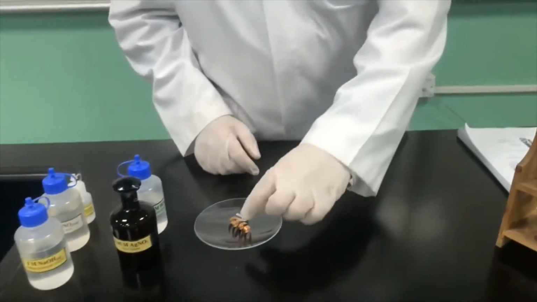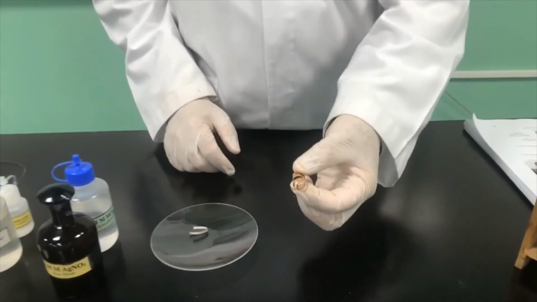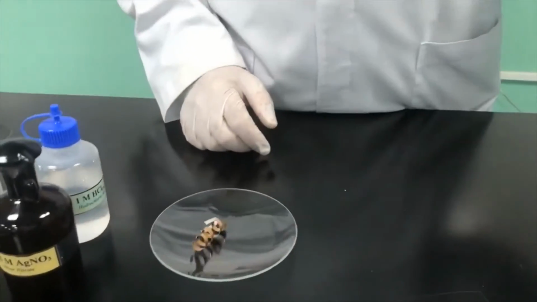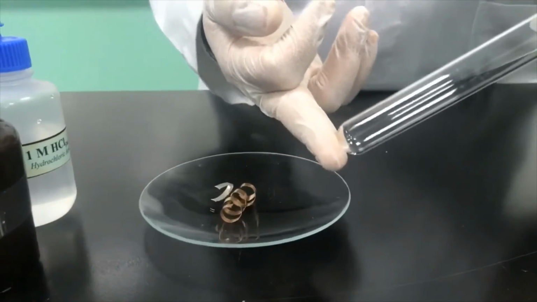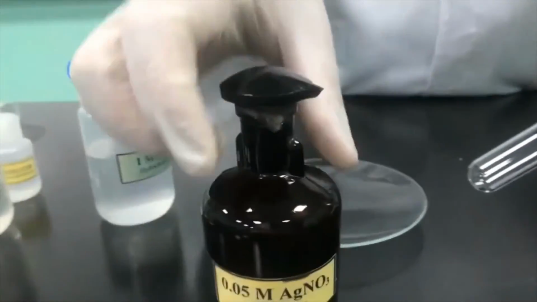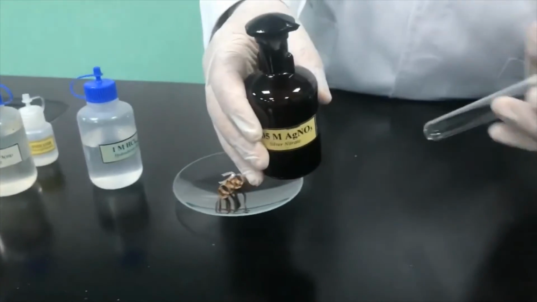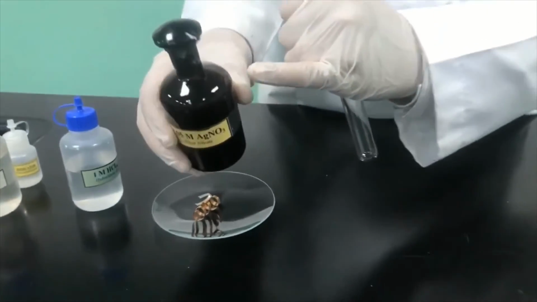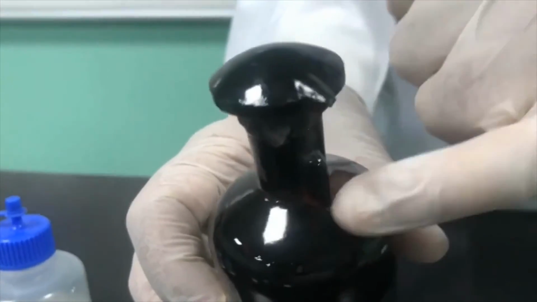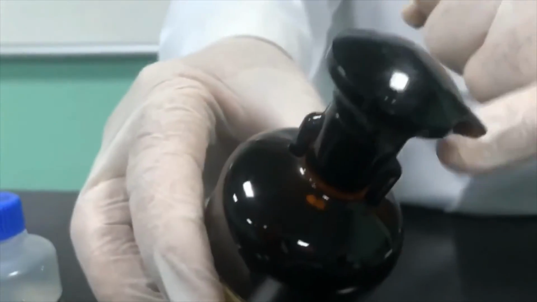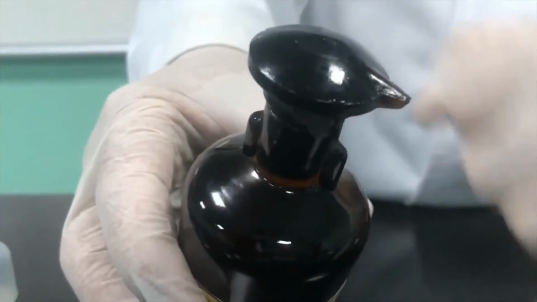So we'll perform the experiment for you. So we have the copper wire, right? And I'm going to take an amount of silver nitrate. You need to watch for the alignment of these two, so you can easily make the liquid, the chemical, drop in.